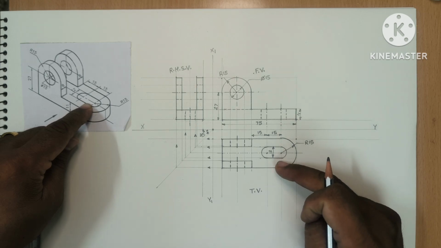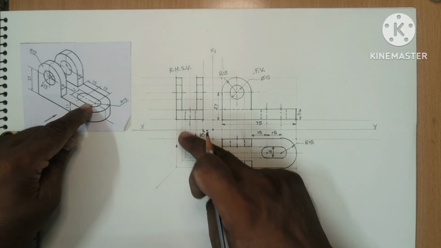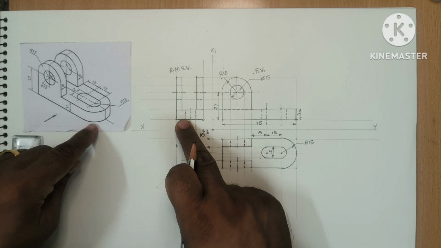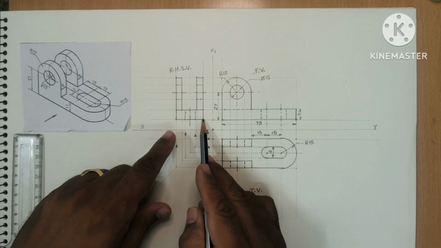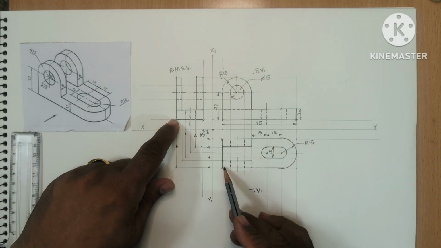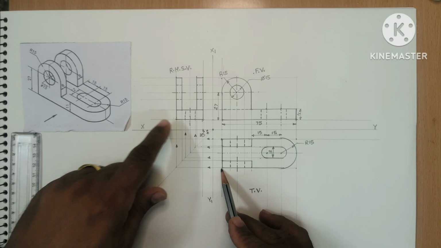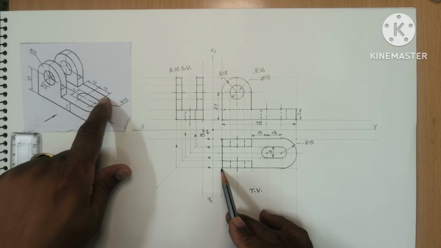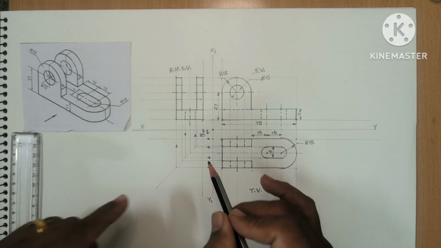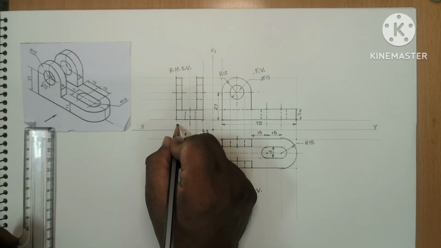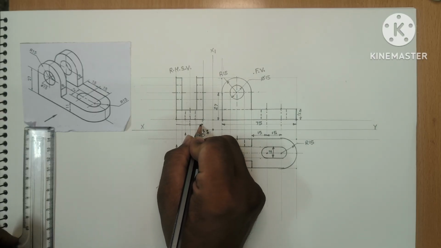We have completed the dimension in the top view. Now let us see the dimension in the right hand side view. In the right hand side view, this dimension is how much? It is 15 above, 15 below, that is 30.